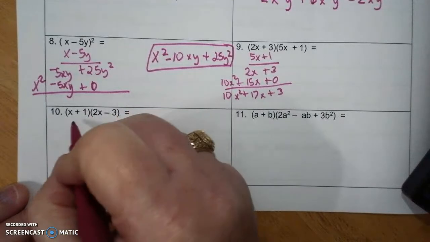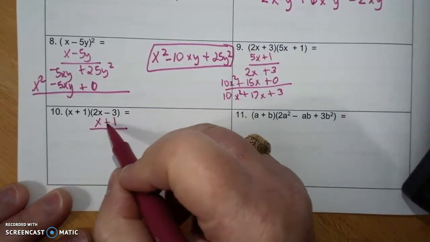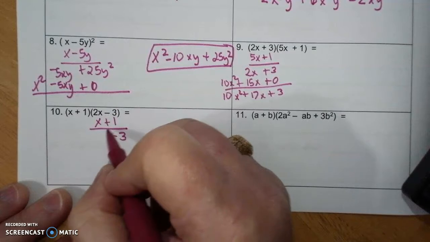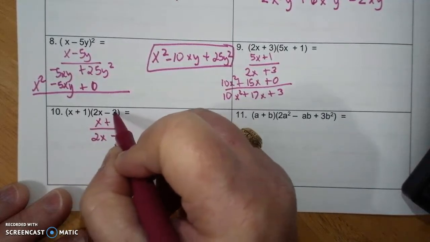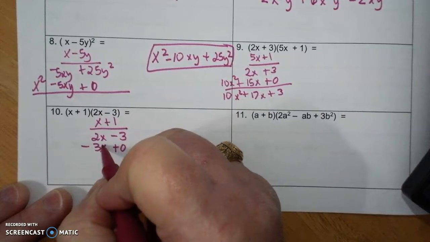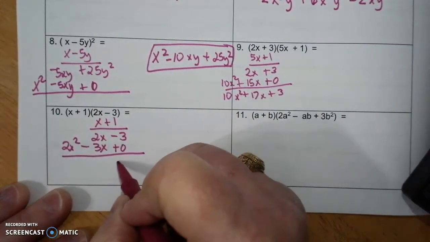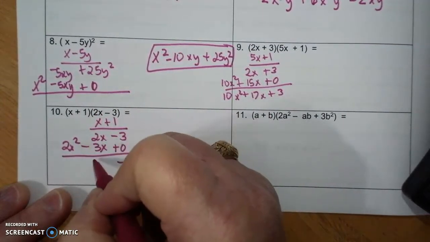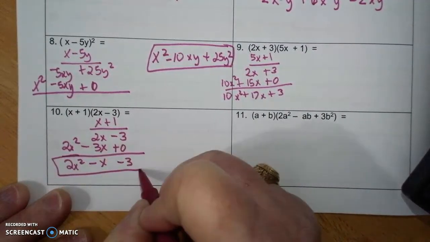Multiplying x plus 1. 1 times negative 3 is negative 3. 1 times 2x is 2x. x times negative 3 is negative 3x. x times 2x is 2x squared. Negative 3. Adding these is negative x, and that is 2x squared.